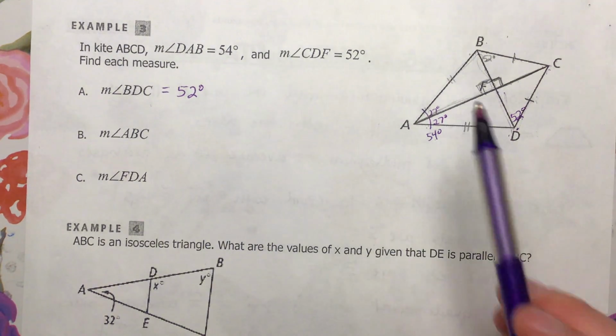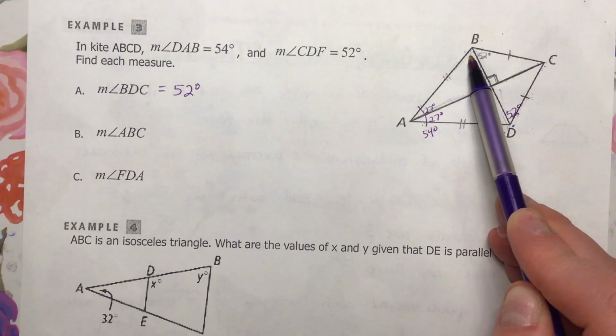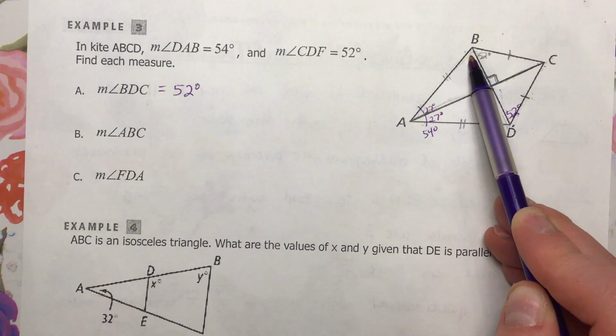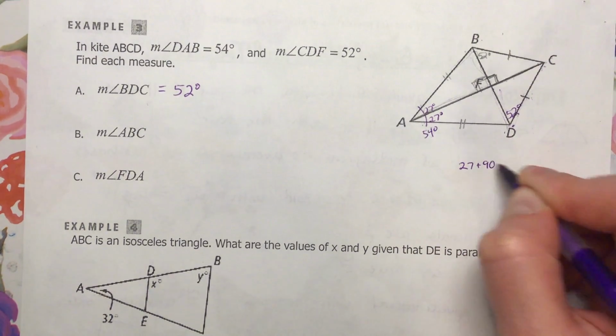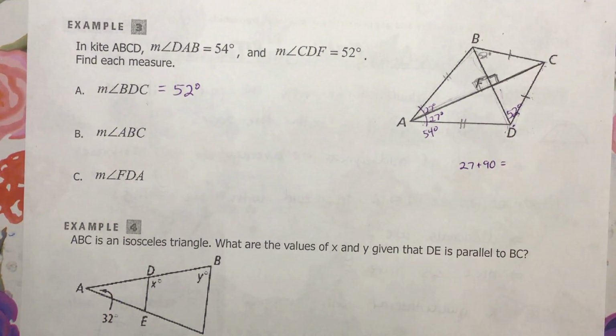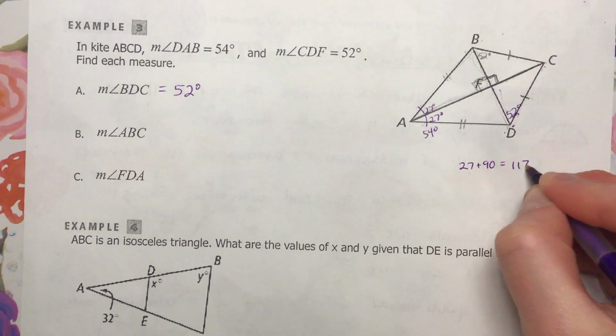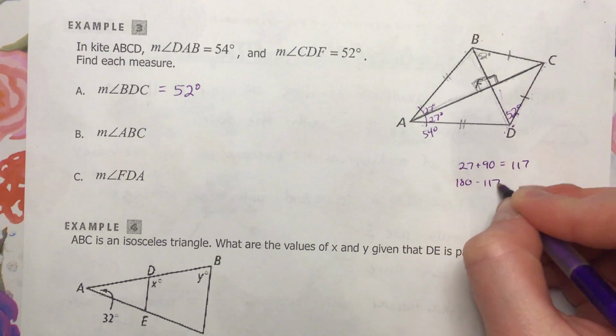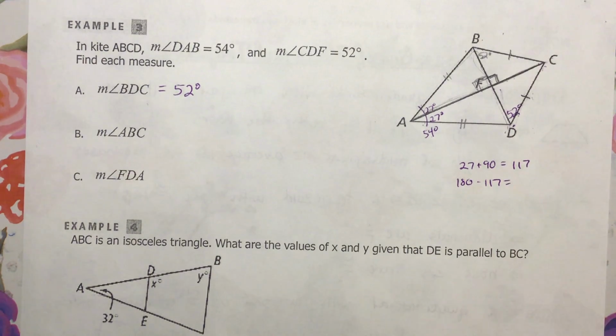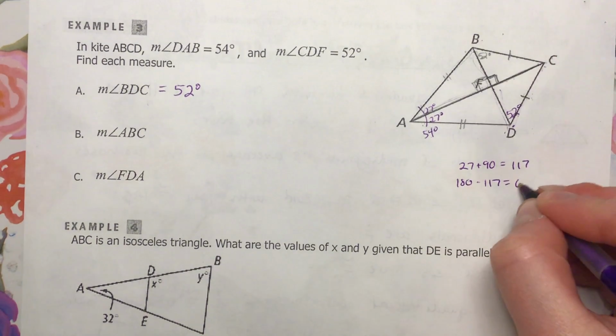Okay, so now if I know this angle plus this angle plus this angle need to add to 180, then I can just take 27 plus 90, which is going to equal 117. And then if I were to take that from 180, then I'm going to get 63 degrees.